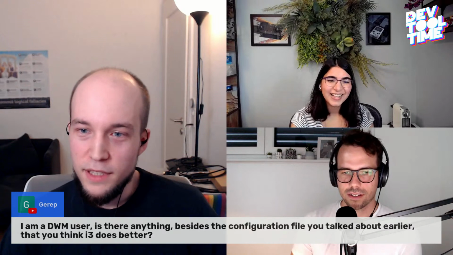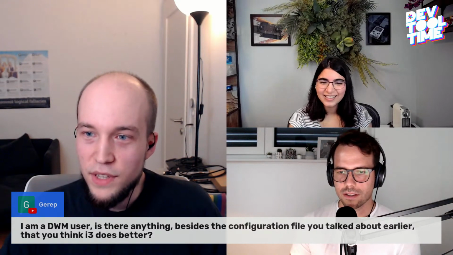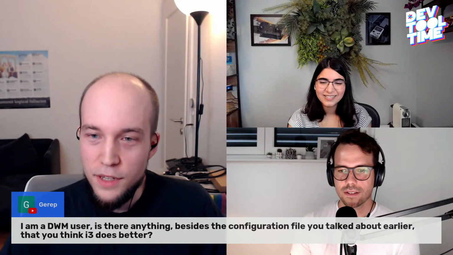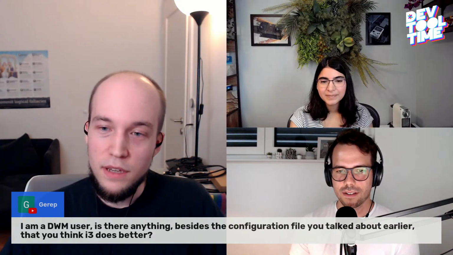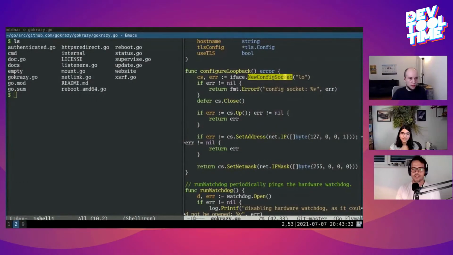Okay, so we have a DWM user. Is there anything besides the config file that you think i3 does better? So the big difference between DWM and i3 is going to be the layout approach, right? When you open a new window on your screen, DWM has these layouts in which your windows will be sorted into, whereas in i3, it's sort of a manual tiling approach where there's not, if we could go back to the screen share, maybe that would be easier, right?